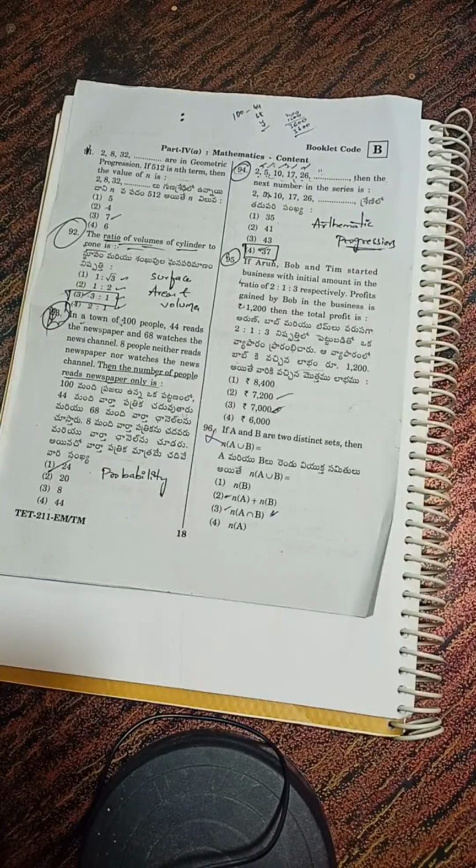Can anyone guess the answer? If you know the answer, please type it in the comment box. Kusuma is asking, hi sir, CTET notification release, please let me know. Okay, definitely I am going to tell you when we are going to get it. There is a chance of getting it in the month of August, as June to August, and from January to March.